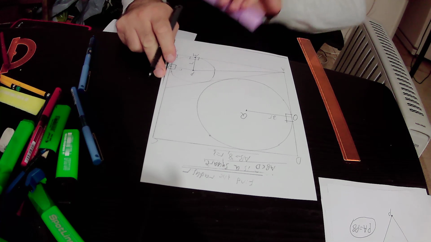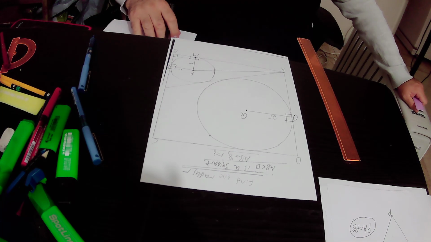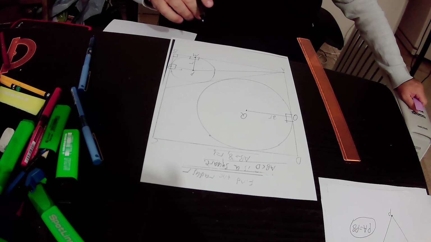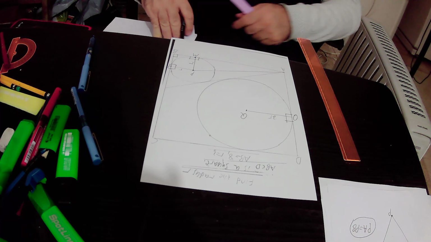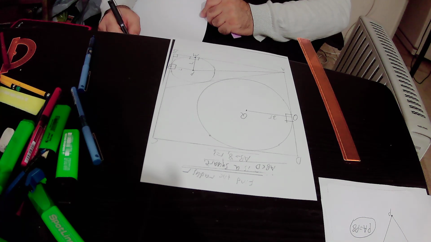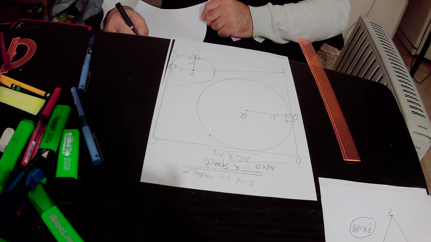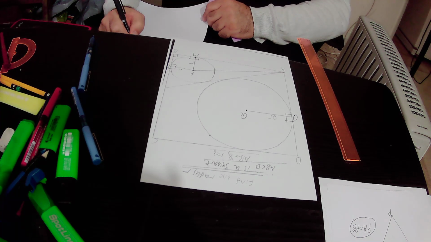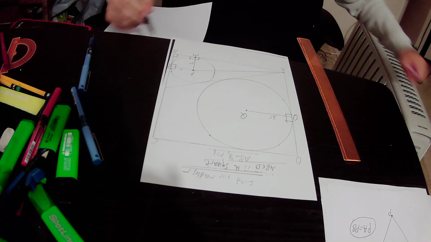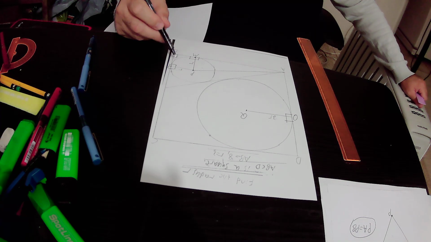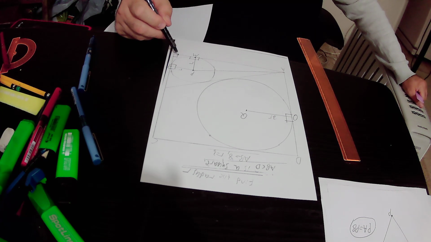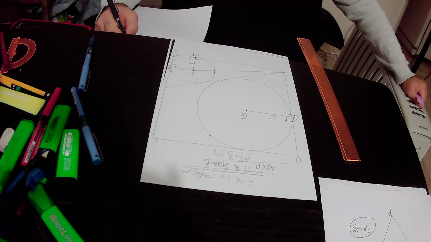And we will focus on quadrilateral PEMB. On quadrilateral PEMB, we have three right angles, 1, 2, and 3, and the sum of the three right angles is 90 degrees times 3, which is 270 degrees.